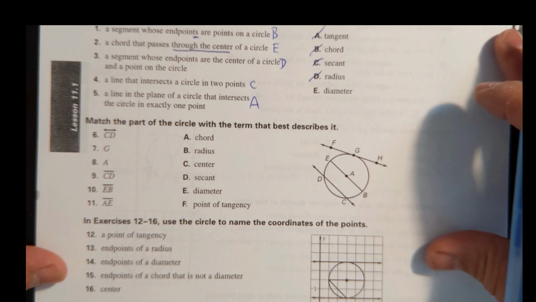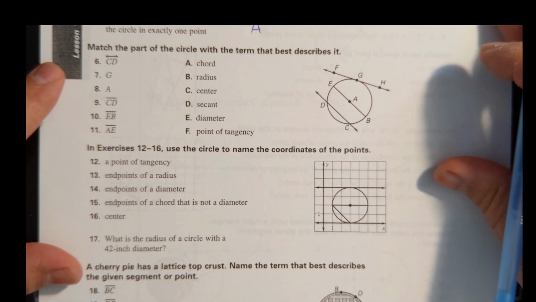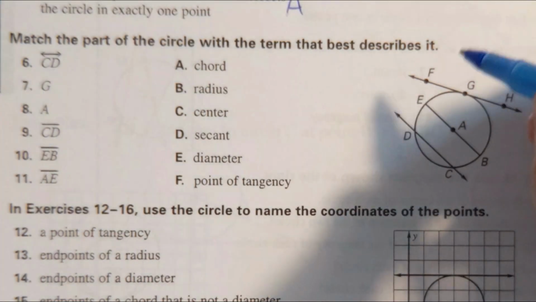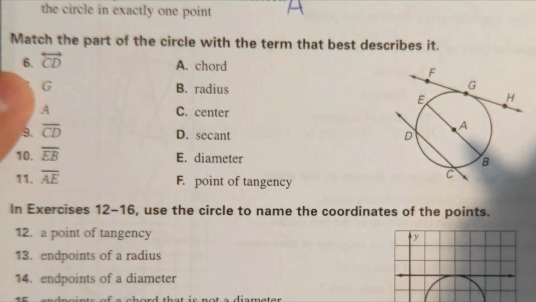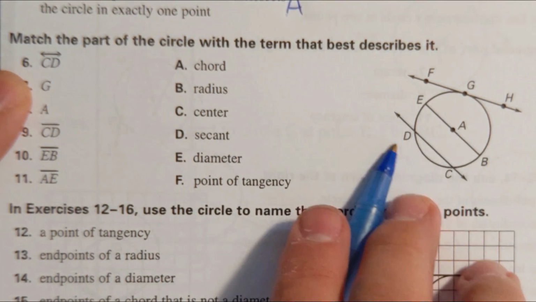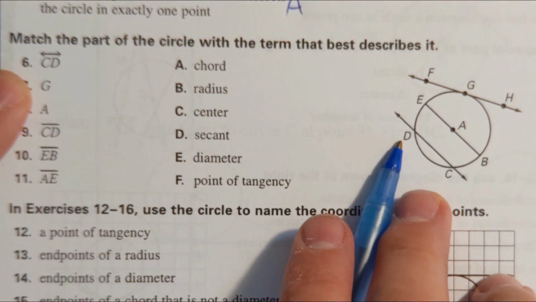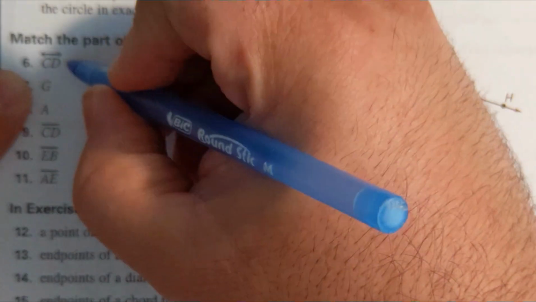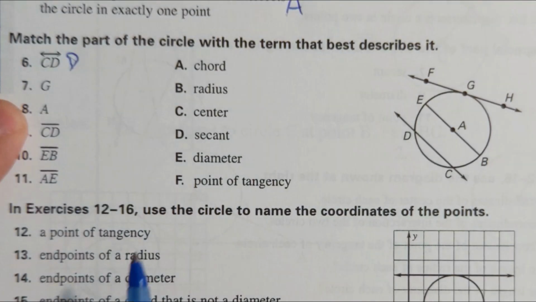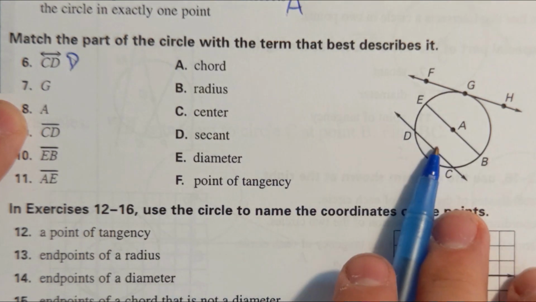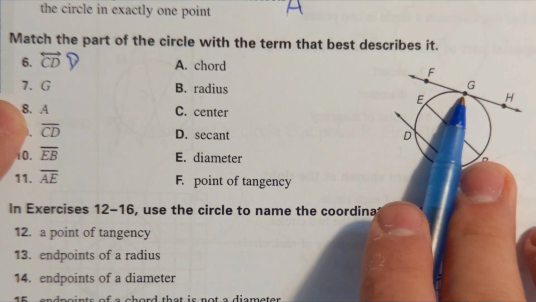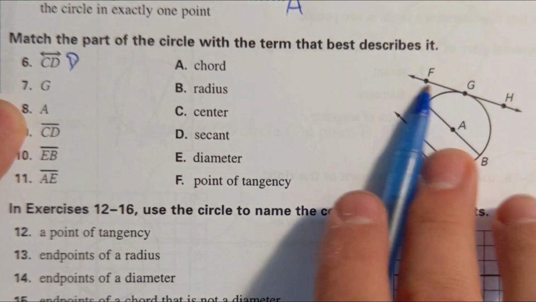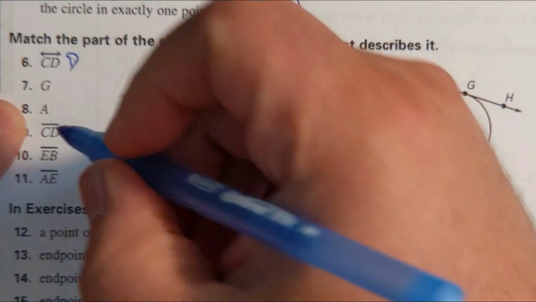Next piece. If you're looking through here, CD is a line that's hitting twice. That's a secant. So 6 is going to be D. Number 7, G, that's just a single point. That's the point of tangency, because it's where the tangent line hits that circle. That's F.